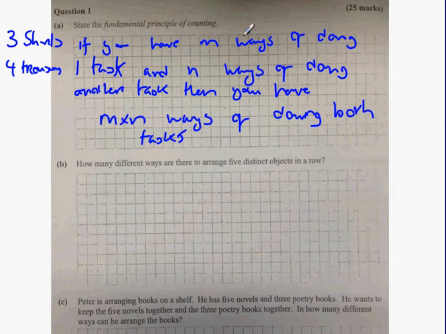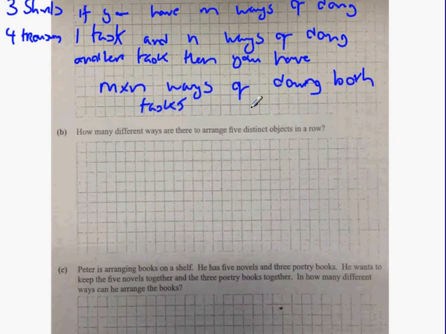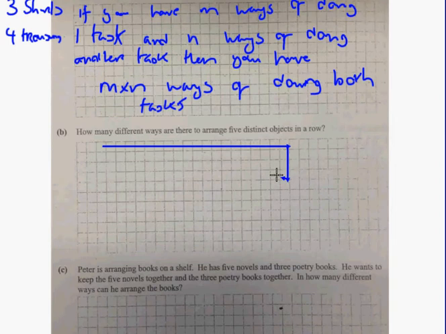So what does that say? If you have m ways of doing one task and n ways of doing another task, then you have m multiplied by n ways of doing both tasks. Okay. Next question. How many different ways are there of arranging 5 distinct objects in a row?